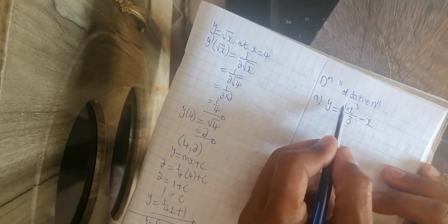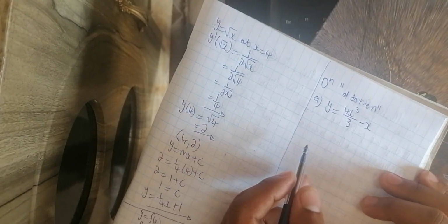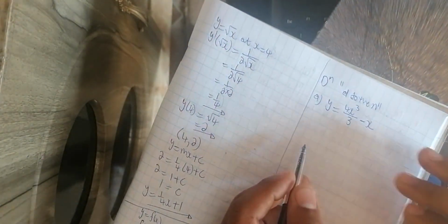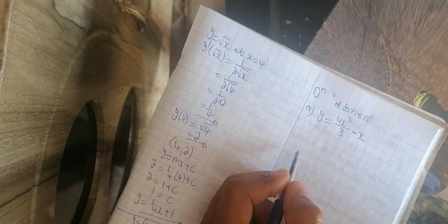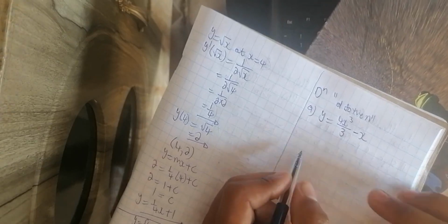So you can just say 4x cubed divided by 3 minus x. There's no problem with the reading, since there are no marks allocated for the correct reading. You can read that whatever way you understand it, as long as you do that which is right.